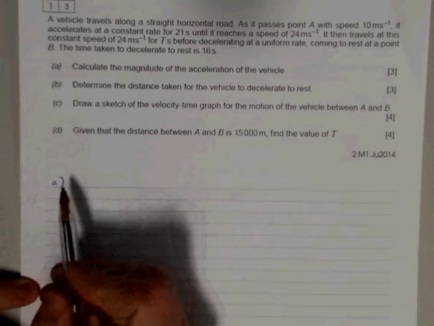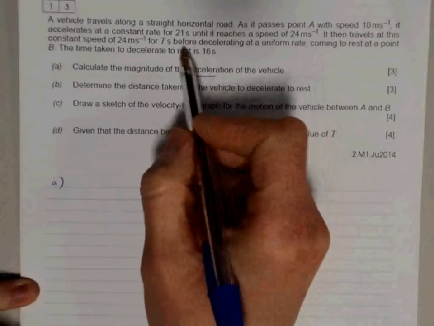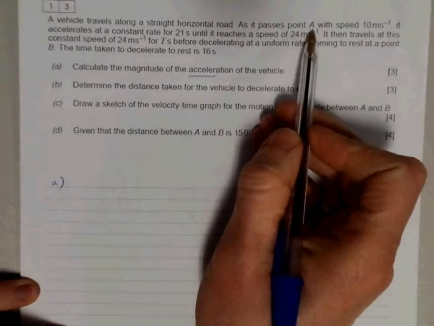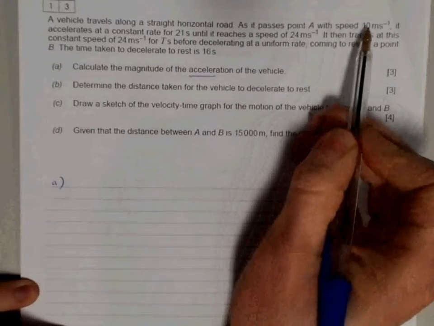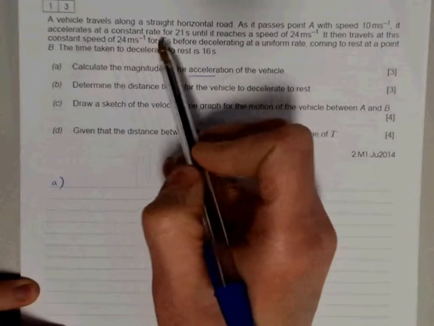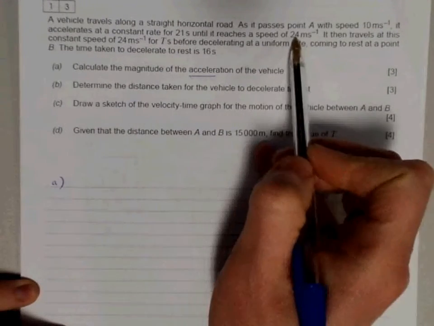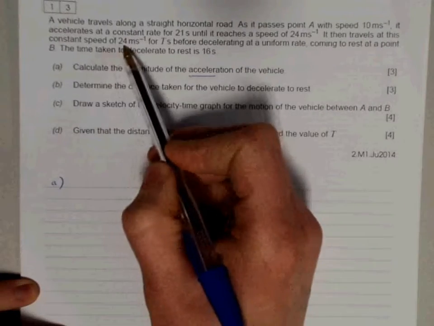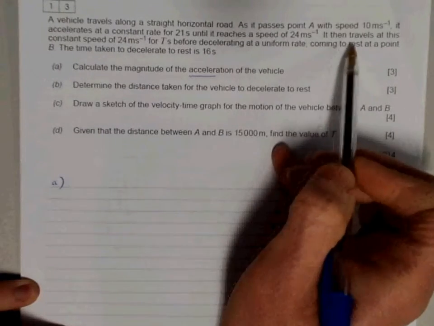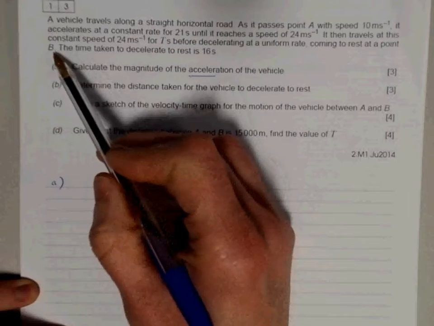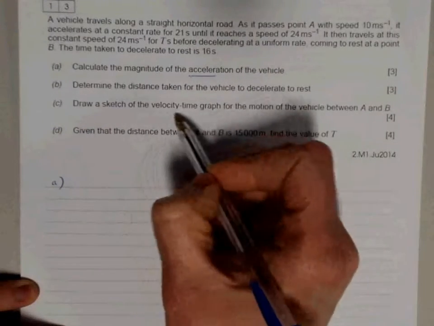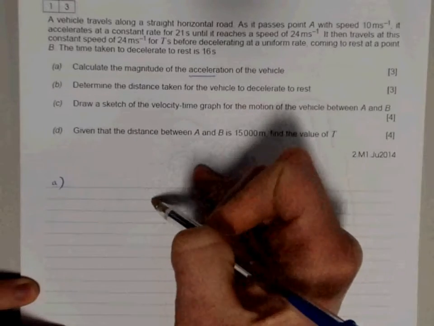So if you read through this, you've got a vehicle goes down a straight horizontal road, passes point A with a speed of 10. It accelerates for 21 seconds until it gets to a speed of 24 meters per second. It then travels at constant speed before decelerating at a uniform rate, coming to rest at point B. Now someone actually did a graph. Well, you can see you've got to do a velocity time graph in part C. Someone actually did it to start with, and they did really well because they thought about what was going on.